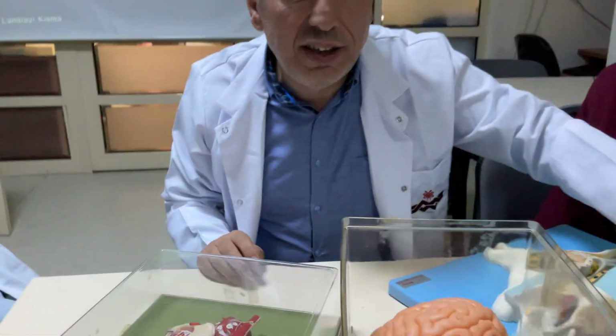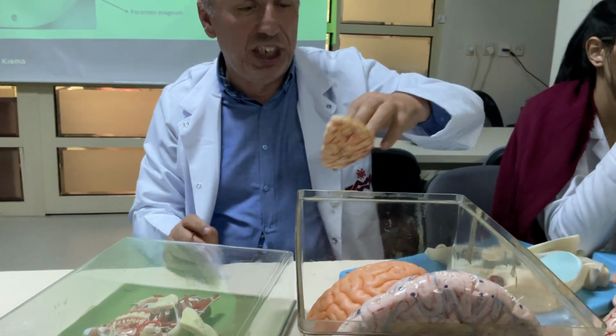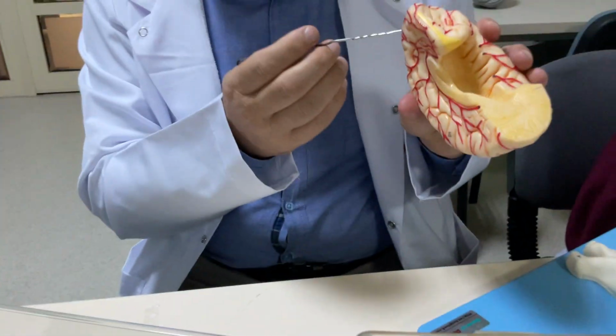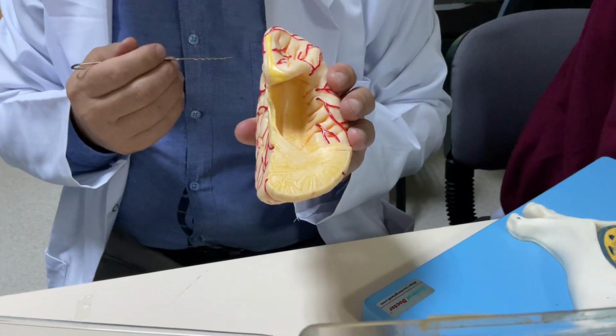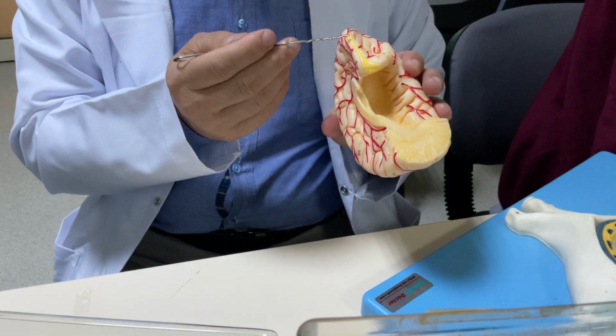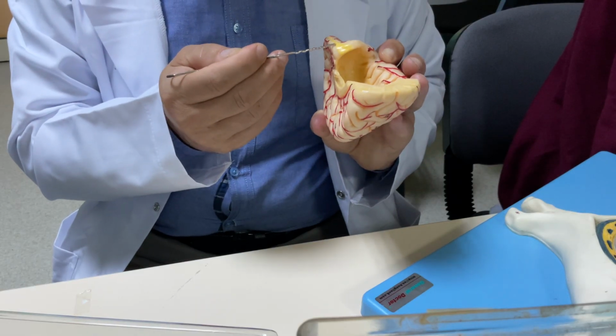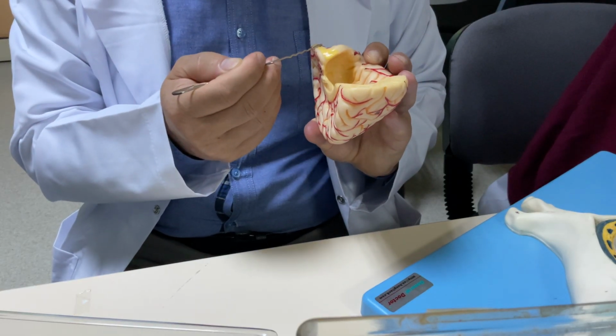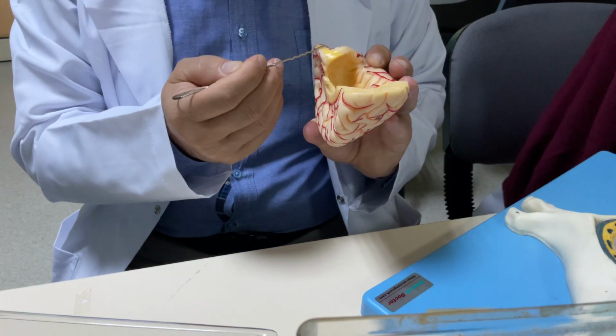And then look at this one here. Here is your first cranial nerve. Here is the olfactory bulb. Here is the olfactory tract. This is the olfactory tract.